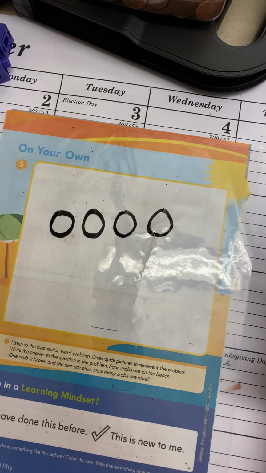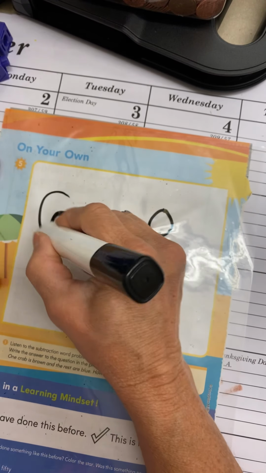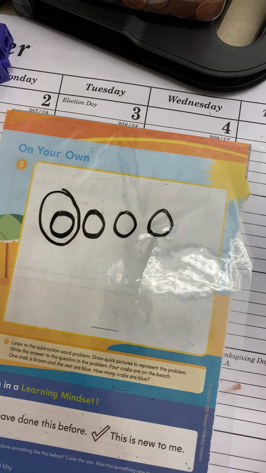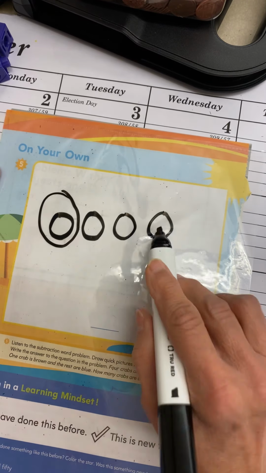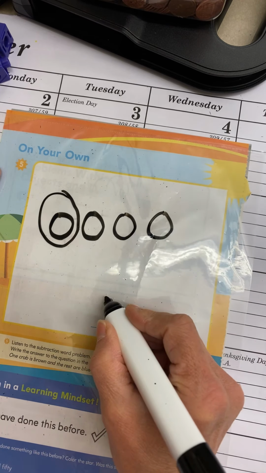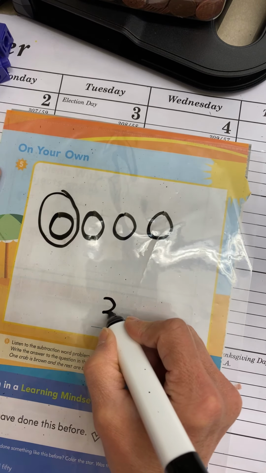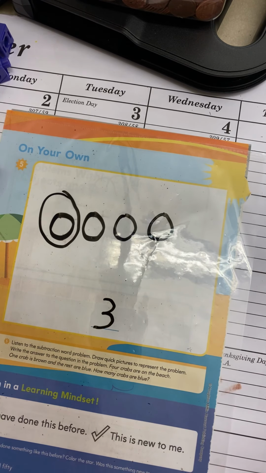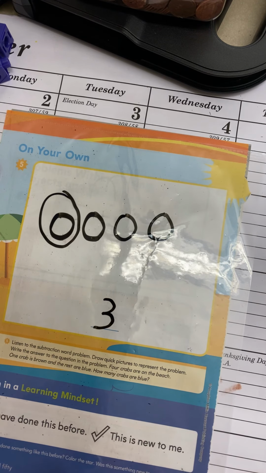Listen to the rest of them. 1 is brown. Circle the brown one. The rest are blue. How many crabs are blue? Excellent. Around to the middle and around to the bottom. Good job.